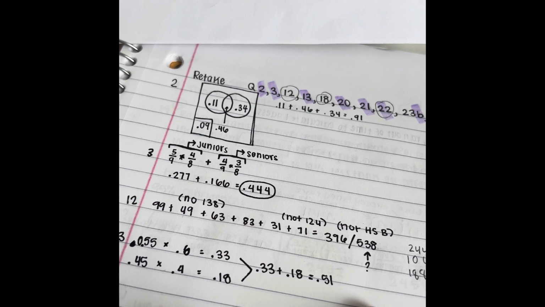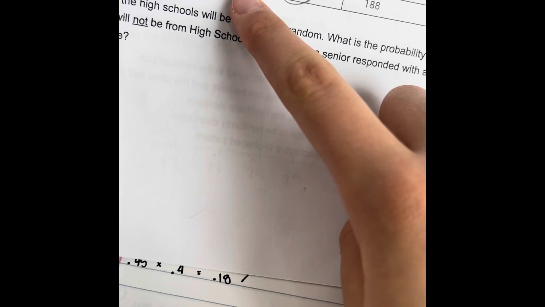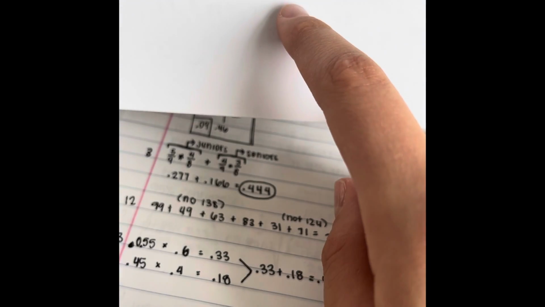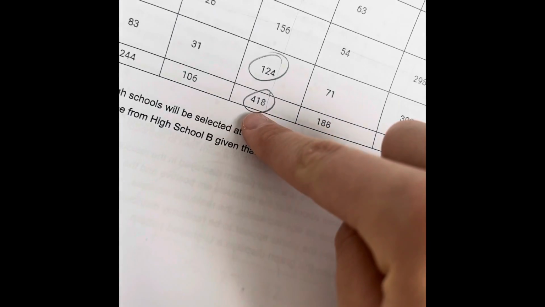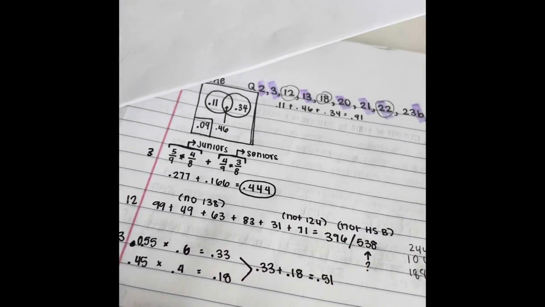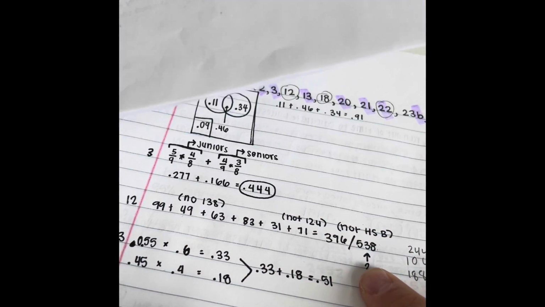And then how you get 538 is you add up all the bottom ones, so you get 244 plus 106 plus 188. But obviously you are not going to add this one because it says other than college. So that's how you get your final answer as 396 over 538.